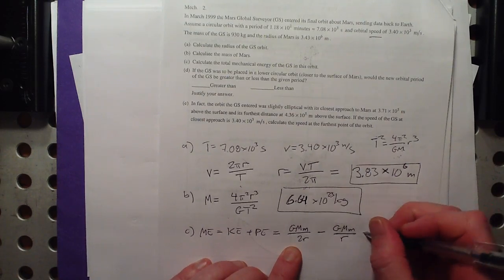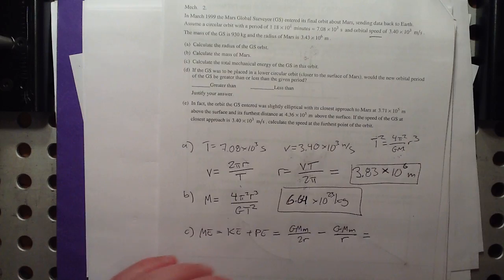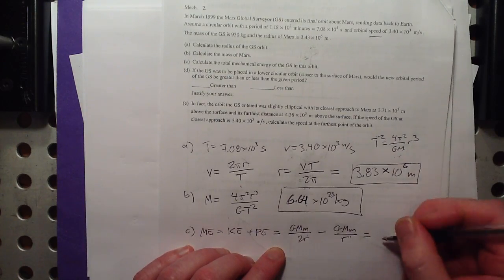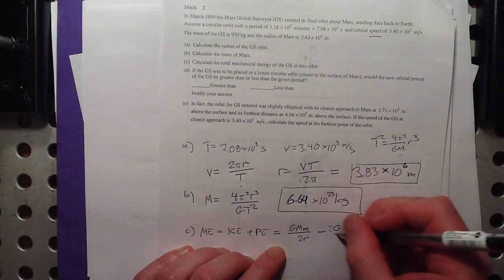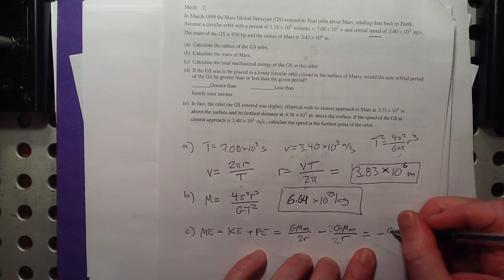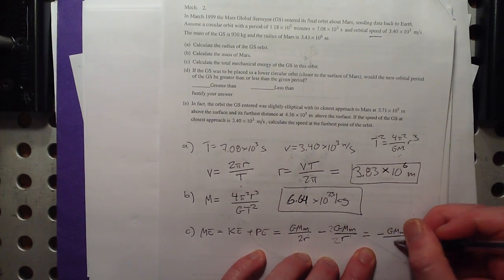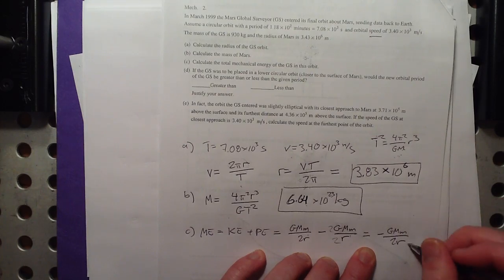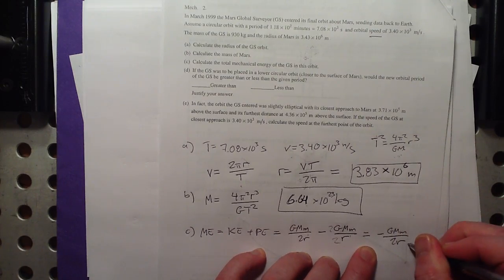So before we do any work, you can find those two numbers and subtract them, but that's half as big as this. So if you combine these, you get minus GMm over 2r. That's what we're looking for right here.